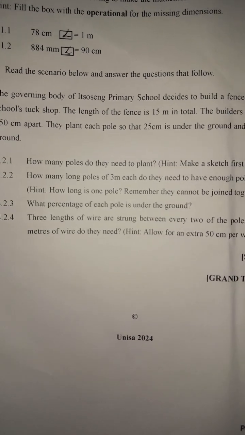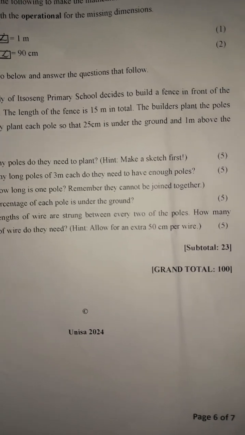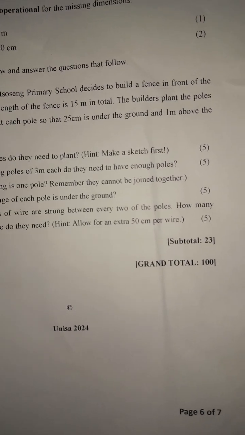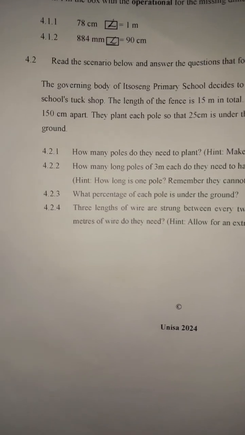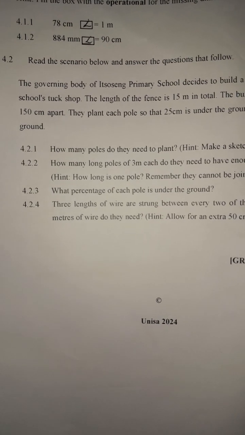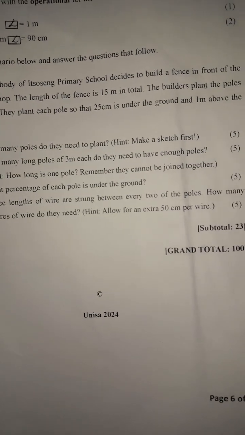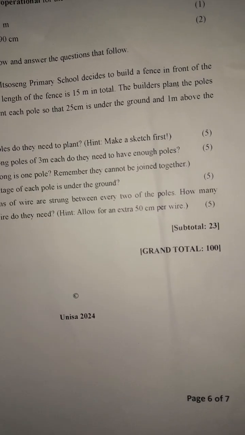The length of the fence is 15 meters in total. The builders plant the poles 150 centimeters apart. They plant each pole so that 25 centimeters is underground and 1 meter above the ground.